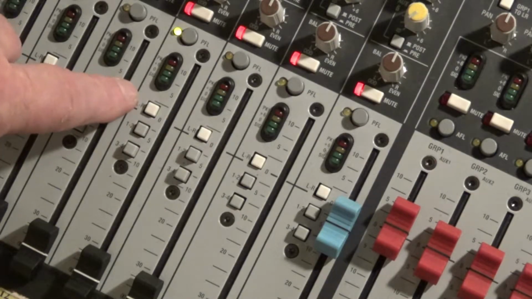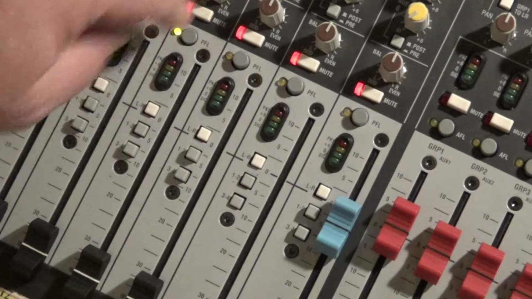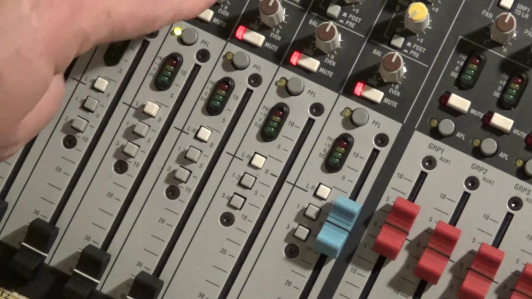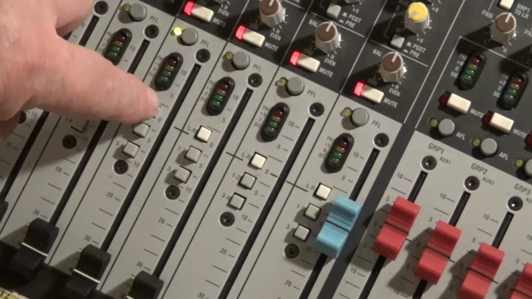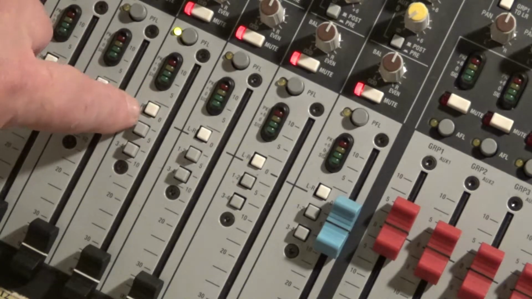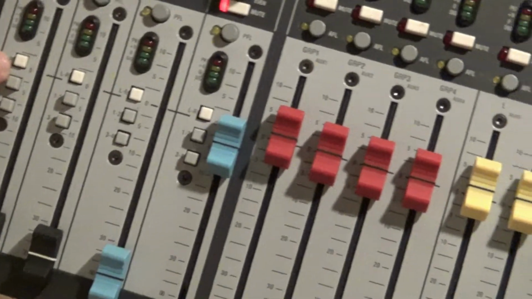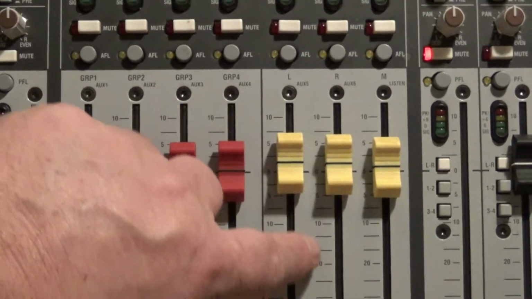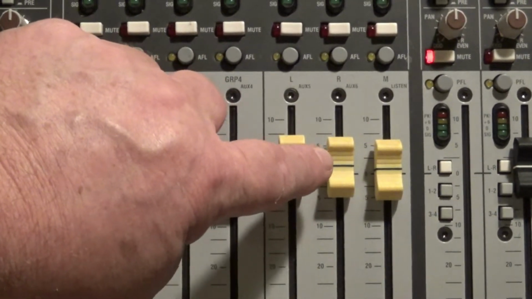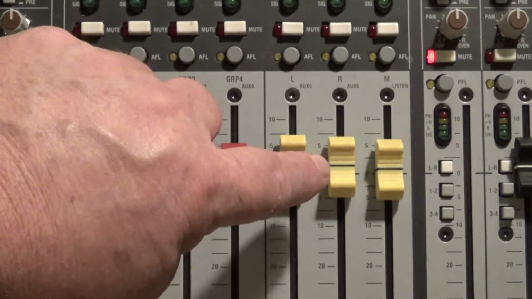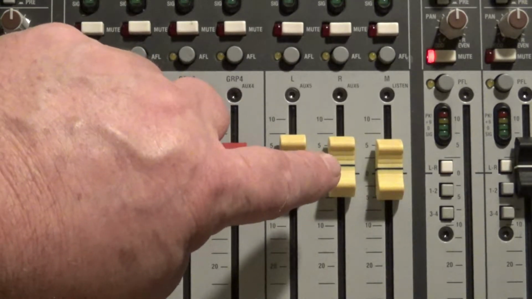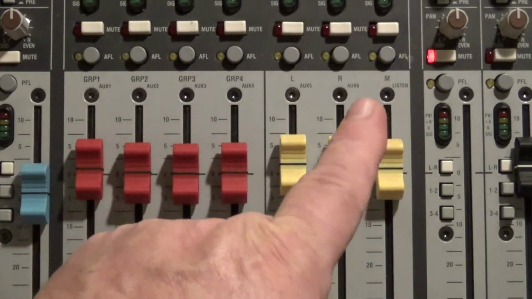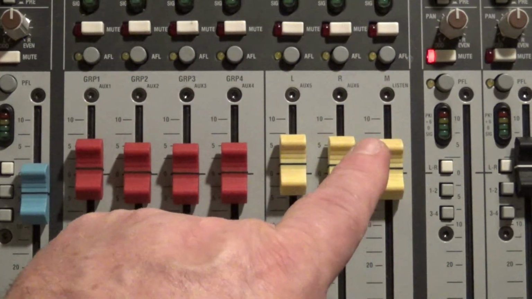What we want to do is we can pan left. Let me give you an example here. If I pan this channel to the right and just hit left and right, that signal is only sent to the right output over here, which in disguise can be considered a subgroup, but it's more of a group, and which then sends a signal over to the main output going up to the main speakers in a standard wiring scenario.